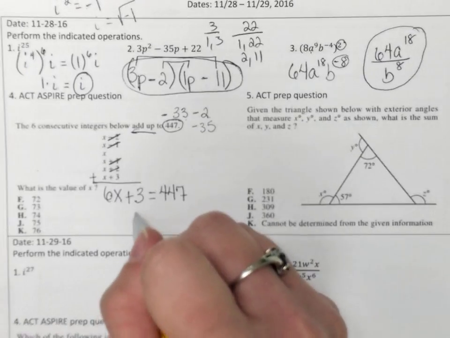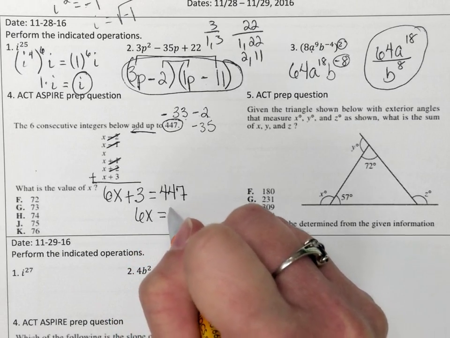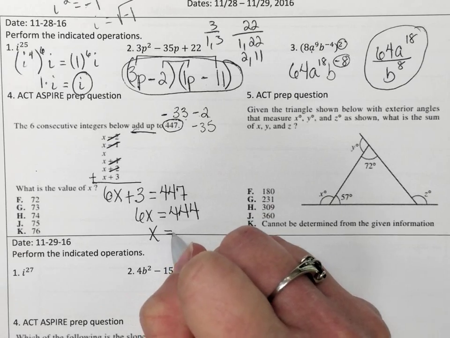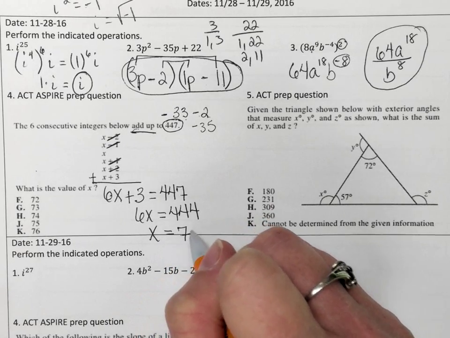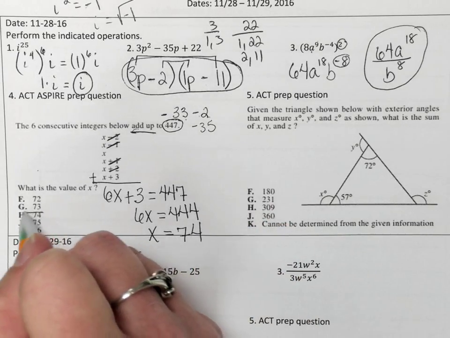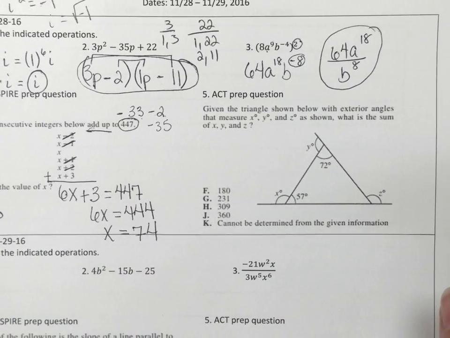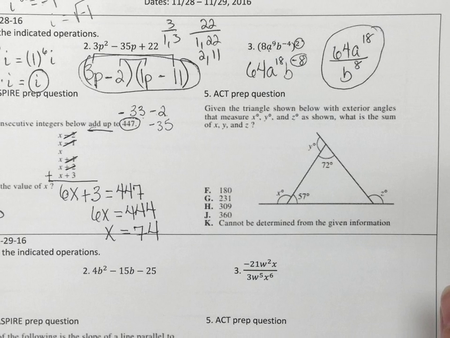Let's see. So move the 3. So 6x is equal to 444. Divide by 6, and that is 74. Okay. There we go. All right, let's look at number 5. Well, first of all, is anybody lost on number 4?